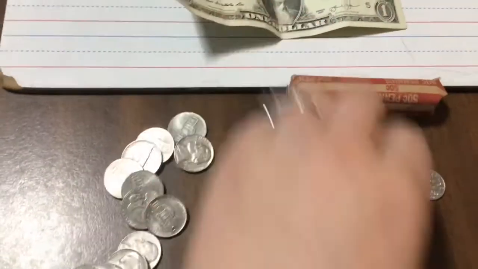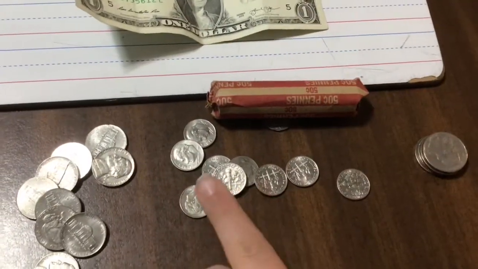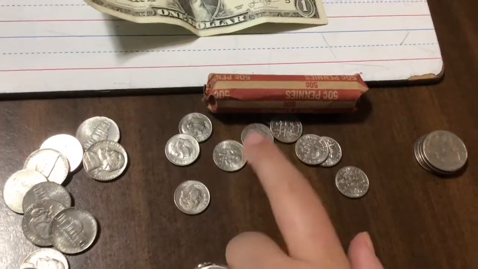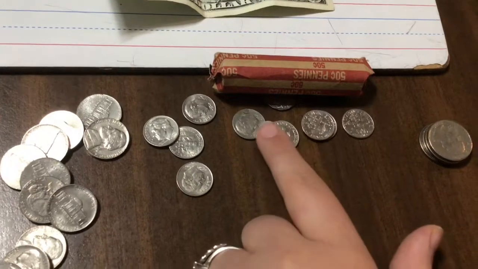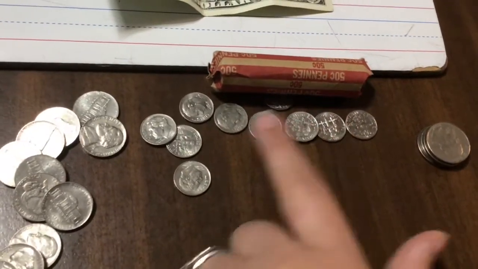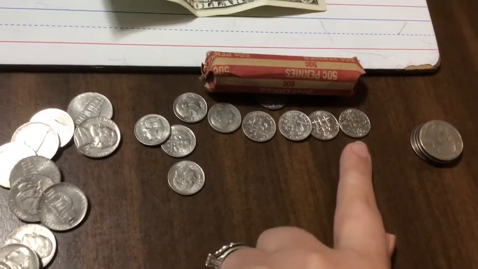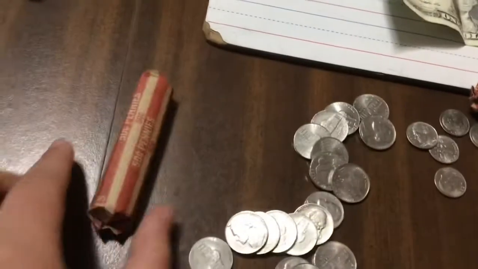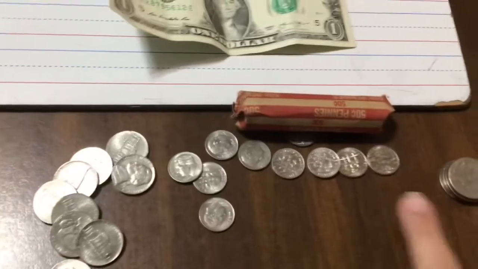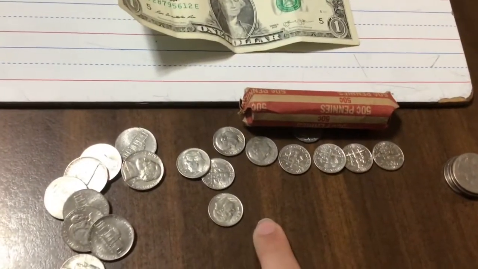Here's only 50 cents of pennies, and here, right there, is 50 cents worth of dimes. 10, 20, 30, 40, 50. So already my pennies are way bigger than my dimes. But I don't need as many of them.